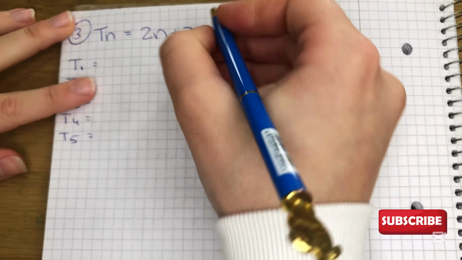Well, we're going to do the same as what we've been doing. T1 is equal to 2(1) plus 3 because we are taking out the n and we are replacing it with the term that we desire to find. So 2 multiplied by 1 is 2, and 2 plus 3 is 5. So then to find T2, we'll do the same. 2(2) plus 3. So 2 multiplied by 2 is 4, and 4 plus 3 is 7. And that is our second term.